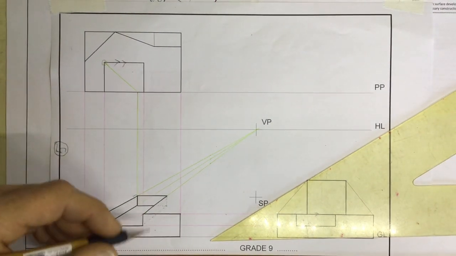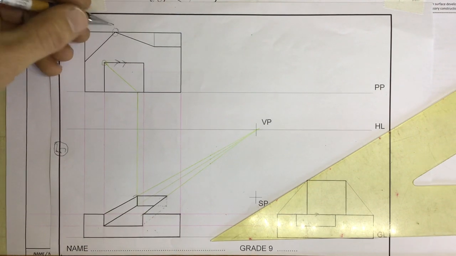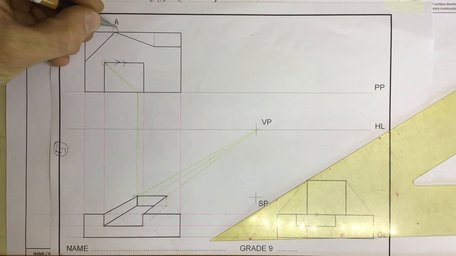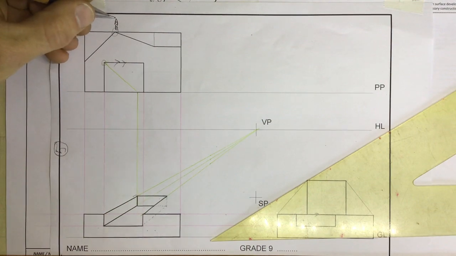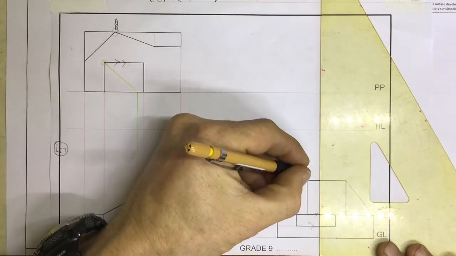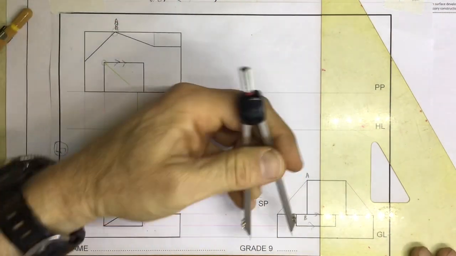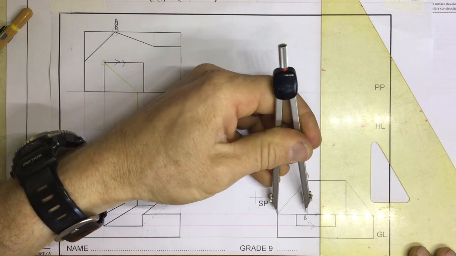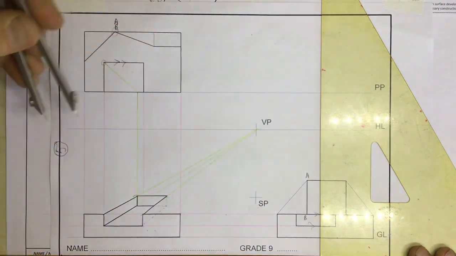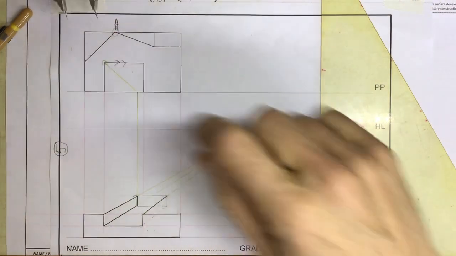Right, once I've got that, let's have a look at finding this corner over here. I'm going to call it corner A and B. In other words, it's got a top and a bottom. If you look at it, that corner over there, there is corner A and B. If you're unsure of that, just take this measurement over here. There is B down at the bottom.